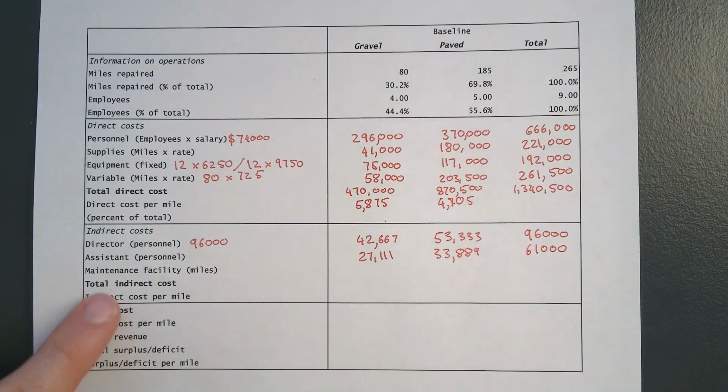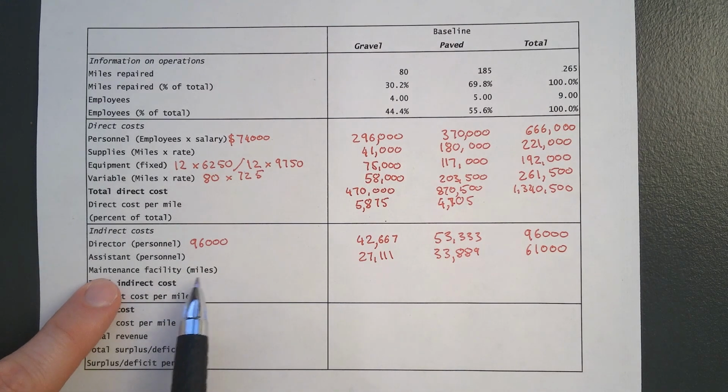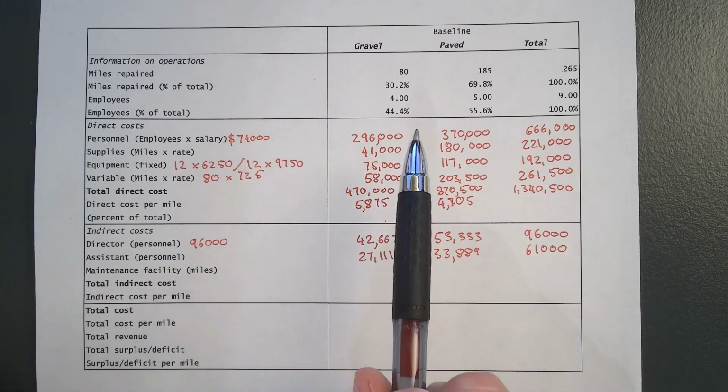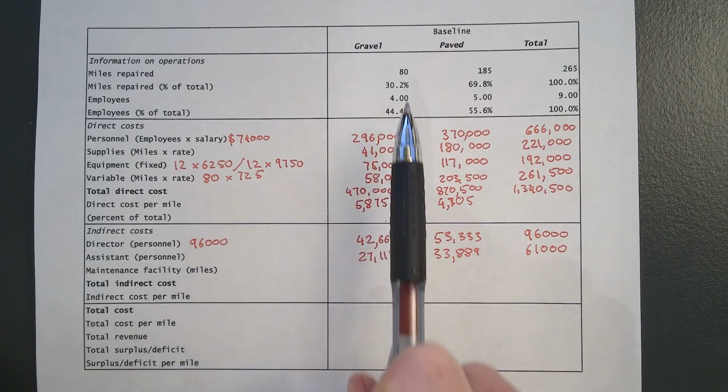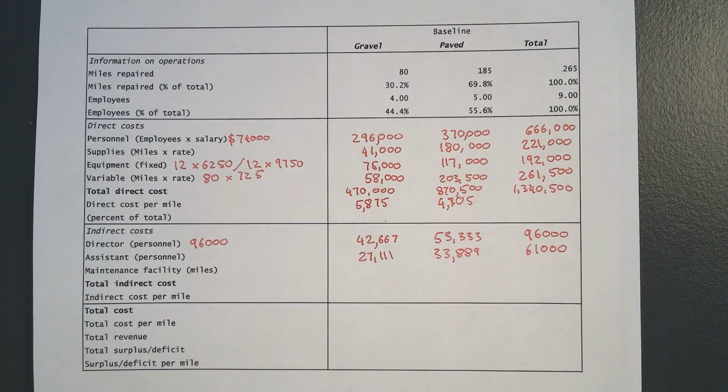Okay. Then for the maintenance facility, the $210,000, we are not allocating based on the employees, but based on the miles repaired. The miles repaired is 30.2% for the gravel road and 69.8% for the paved roads.